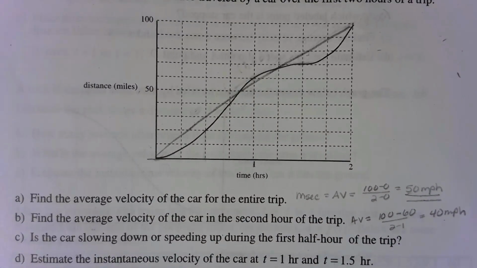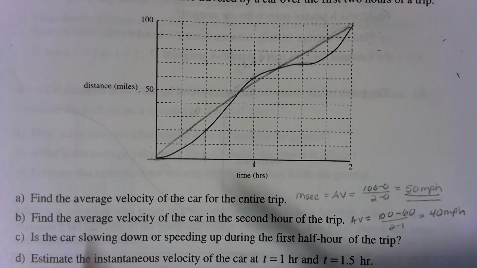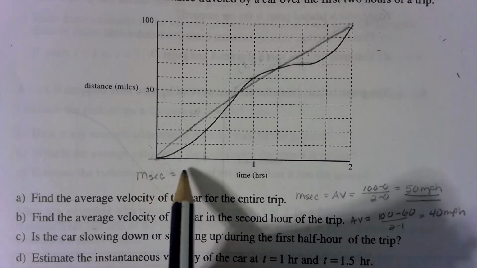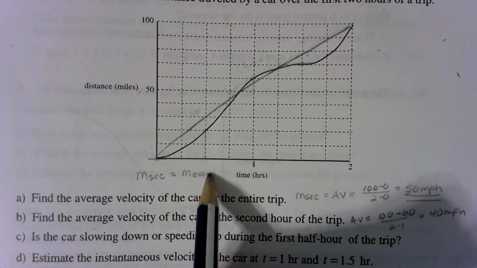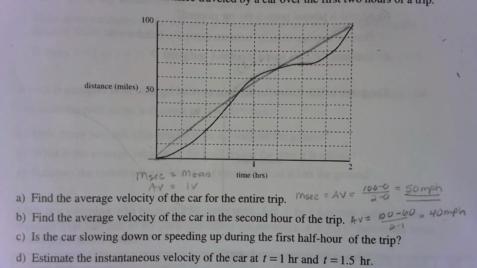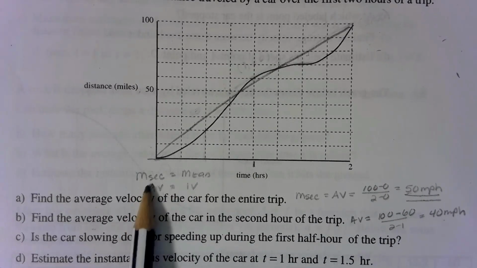What this question E is asking is, when is the slope of the secant line equal to the slope of the tangent line? When is the average velocity equal to the instantaneous velocity? Well, two slopes are equal if their lines are parallel, right? Parallel lines have equal slopes.